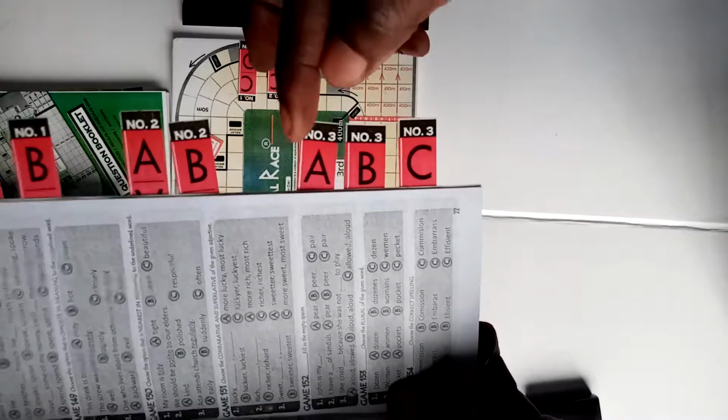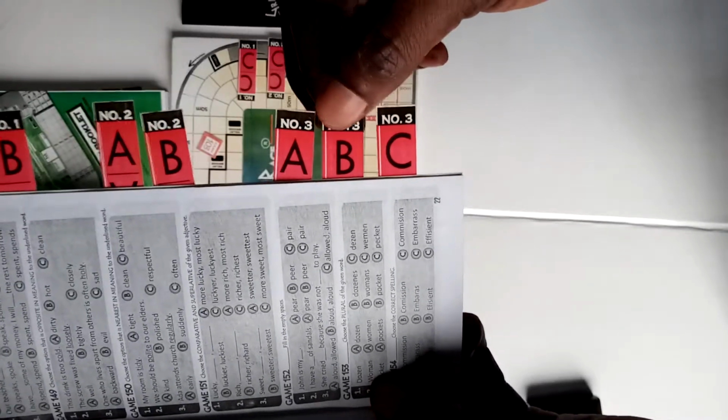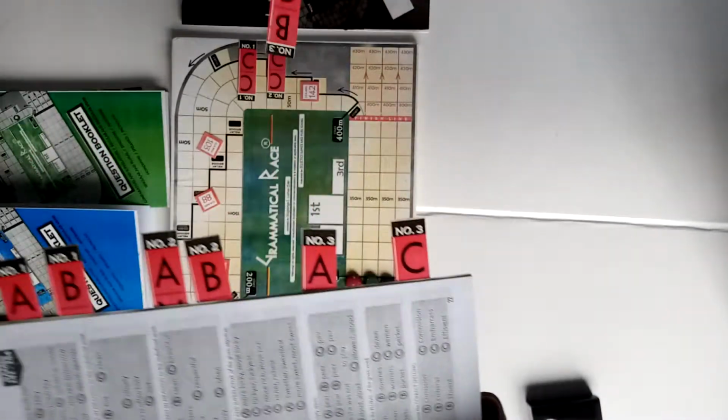So we go to number 3 options at the back of the question booklet. Number 3 answer is B. So we take option B, remove it, and drop it. So that's how we give our answers in Grammatical Race.